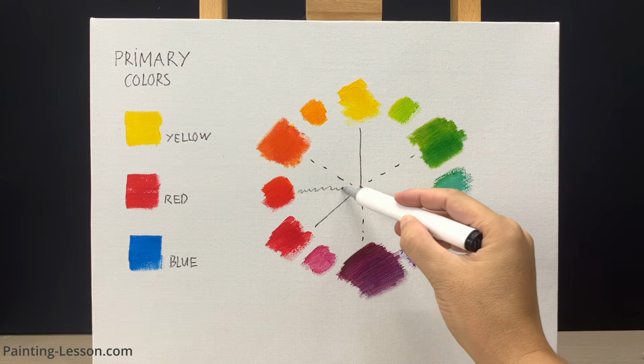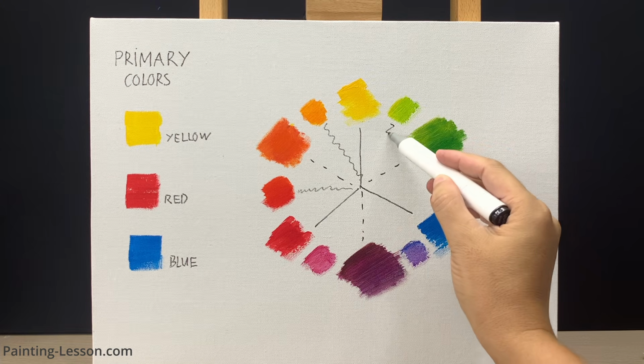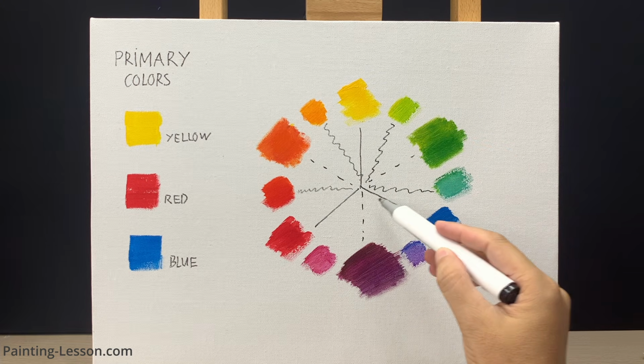So, understanding tertiary colors in a simple way is that they are formed by mixing each primary color with its adjacent secondary color.